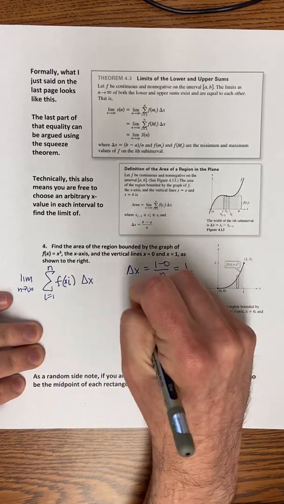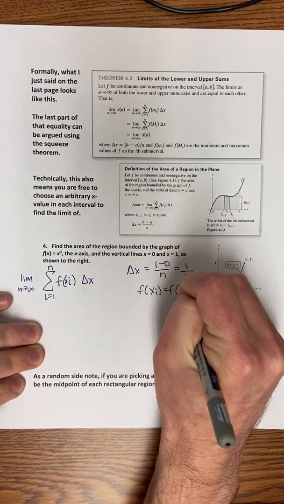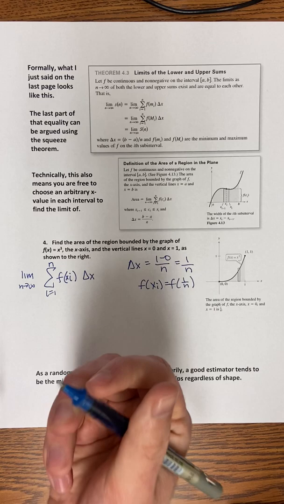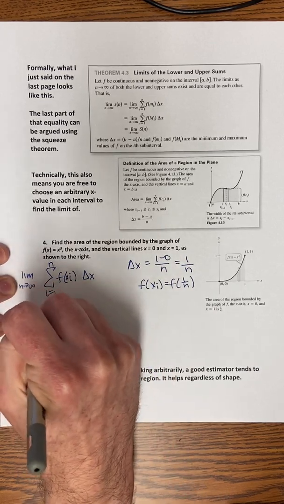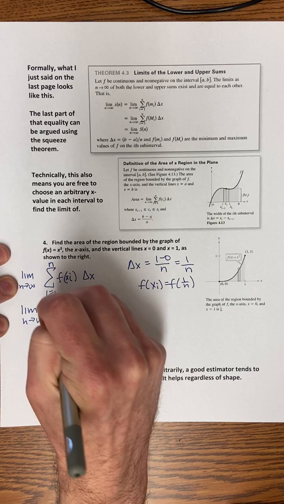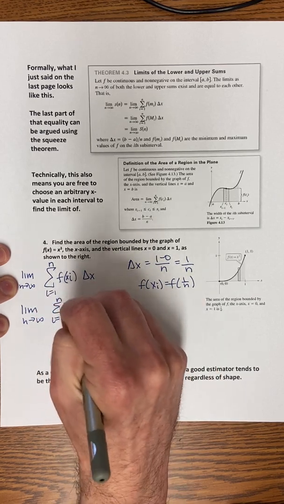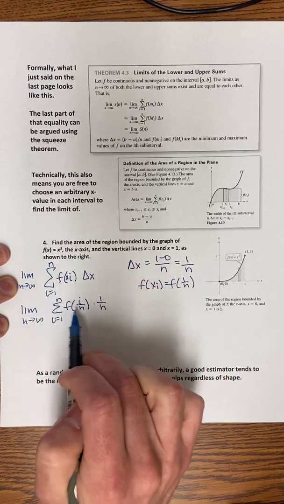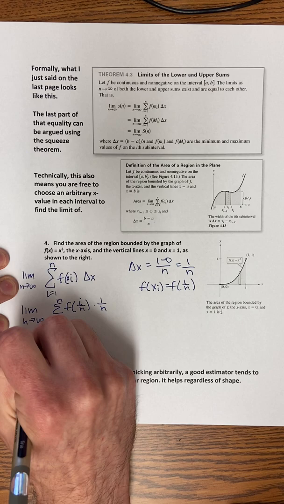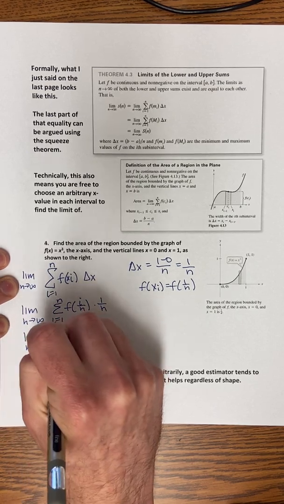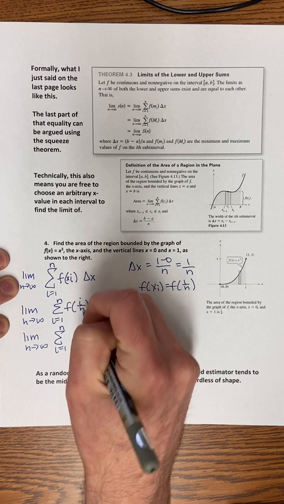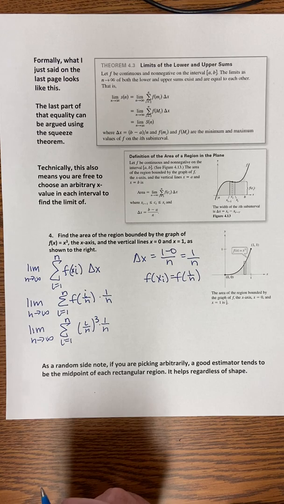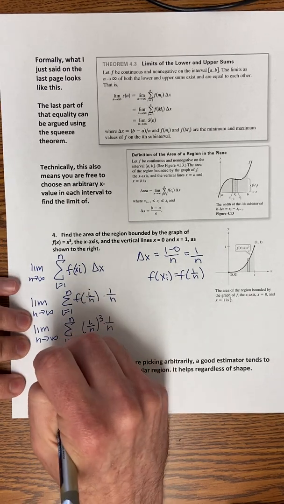And that means our f of x_i should be f of i over n. So this is the limit as n goes to infinity of the sum from i equals 1 to n of f of i over n times 1 over n. Now, since our function is x cubed, when we plug i over n in, we get the limit as n approaches infinity of the sum from i equals 1 to n of i over n cubed times 1 over n, which would really be i cubed over n to the fourth.